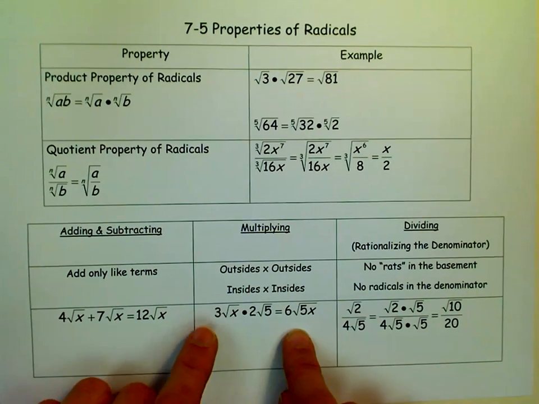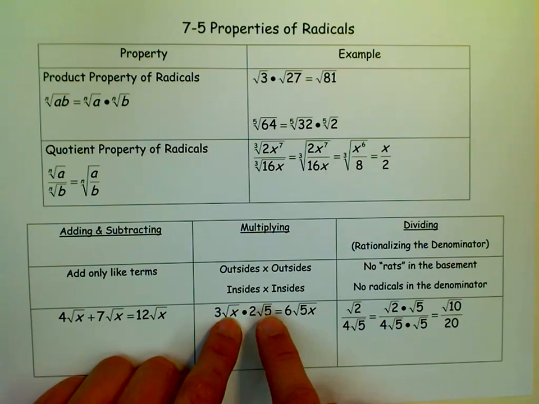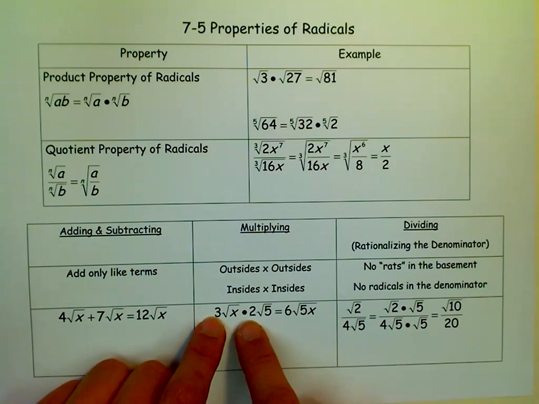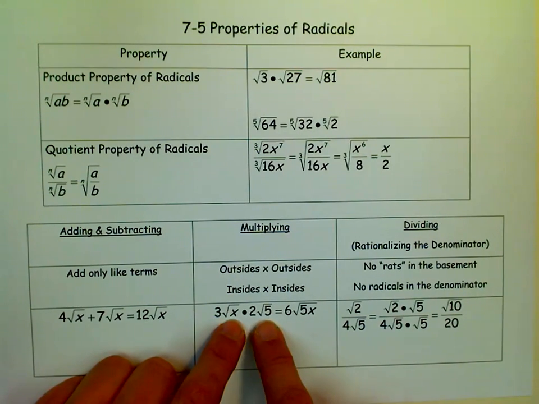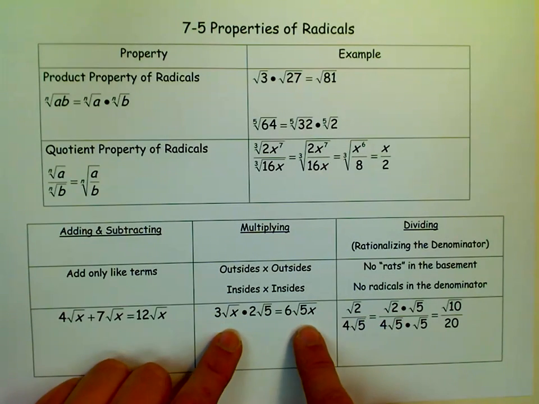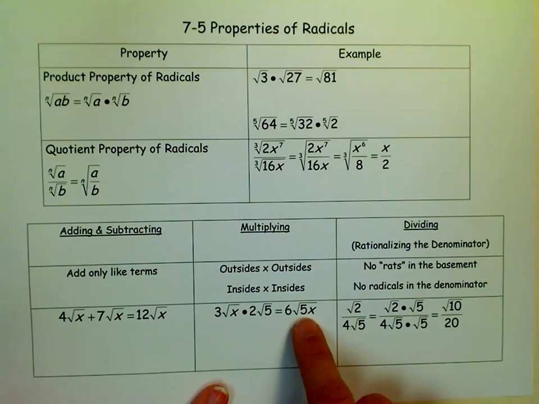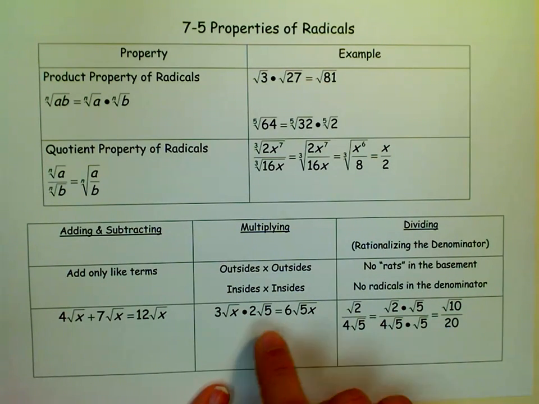When you're multiplying, it's outside times outside, inside times inside. What's outside stays on the outside, and what's inside stays on the inside, but you can use the other rule of simplifying radicals. If there was something perfect in there, like a perfect square or perfect cubed, if you were doing cubed roots, etc., you could take that out. But outside times outside stays outside, inside times inside stays inside, unless you can simplify it.